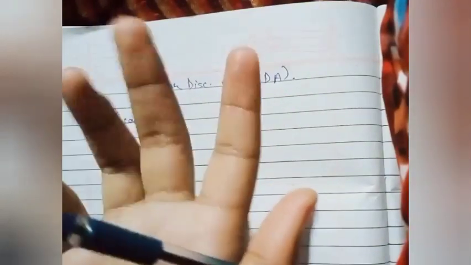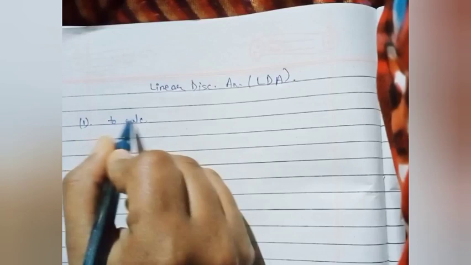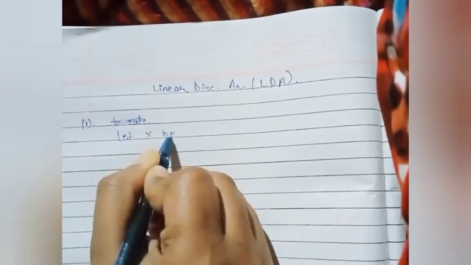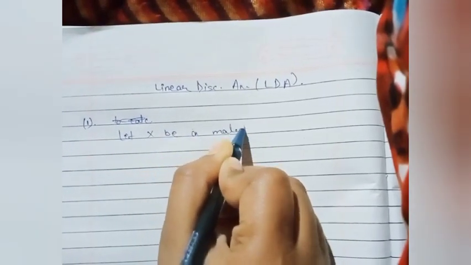LDA stands for linear discriminant analysis. LDA is used to convert the original data matrix from a higher dimensional space to a lower dimensional space. For example, let X be a matrix of order n into m.